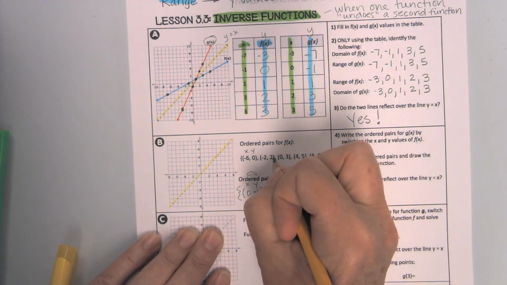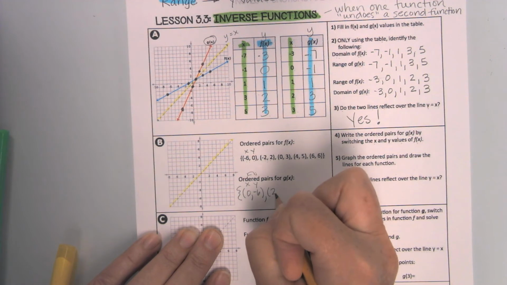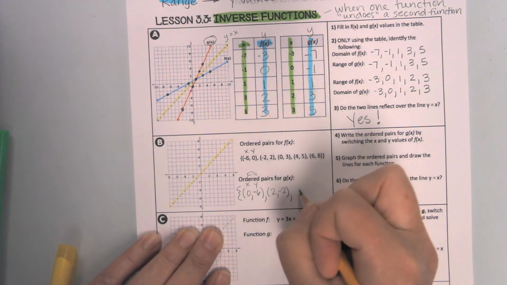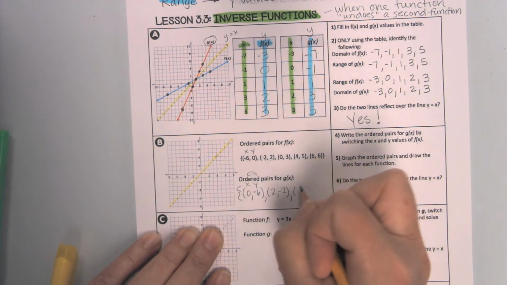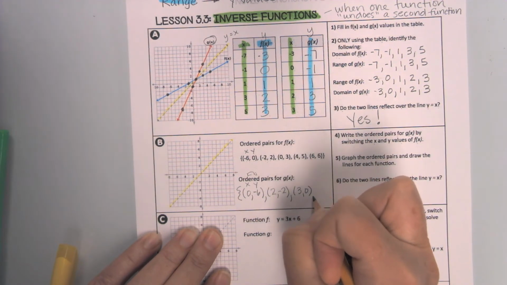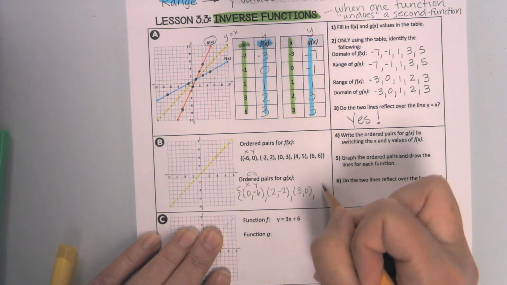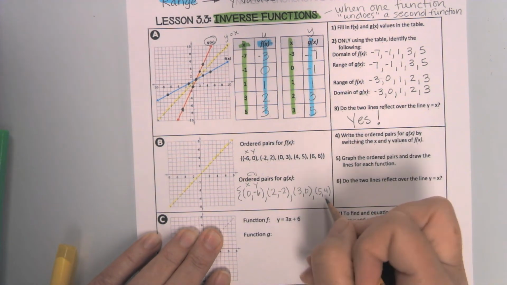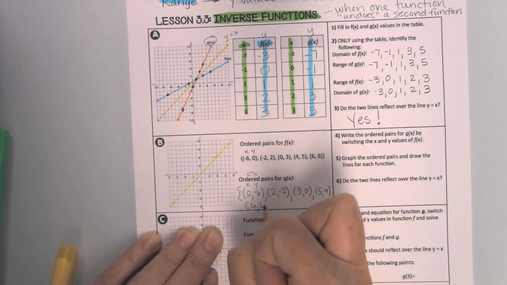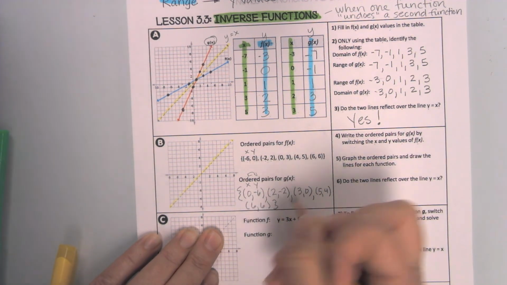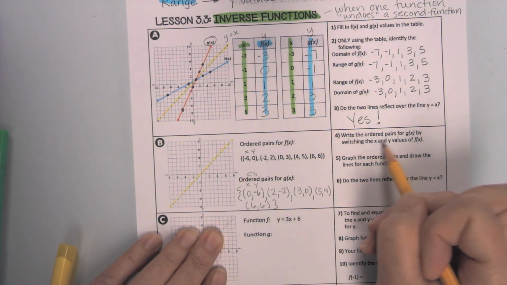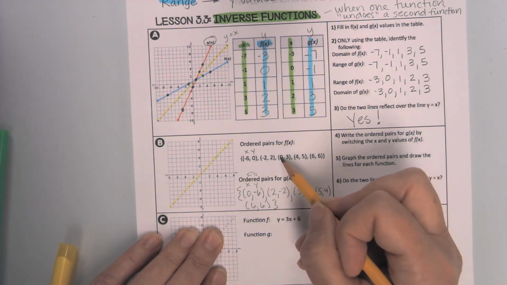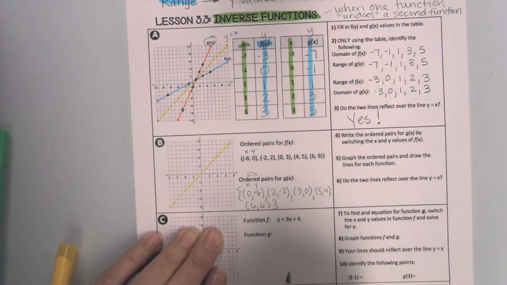So -2, 2 becomes 2, -2. Then 0, 3 becomes 3, 0. 4, 5 becomes 5, 4. And then 6, 6 stays 6, 6. So I've flipped my values, so now I have inverse functions. These are functions that should undo each other.